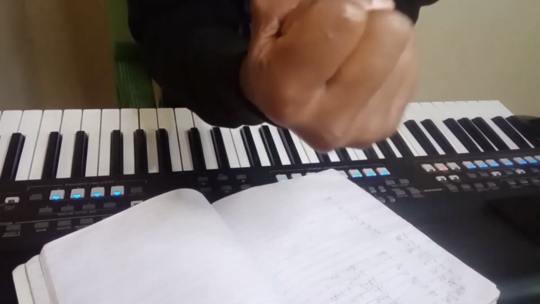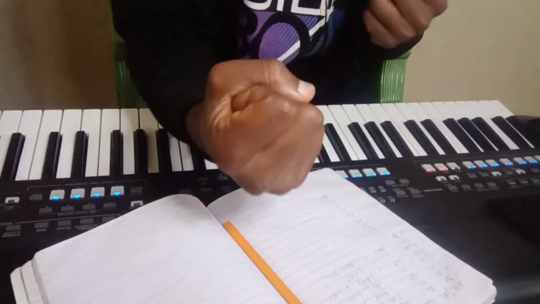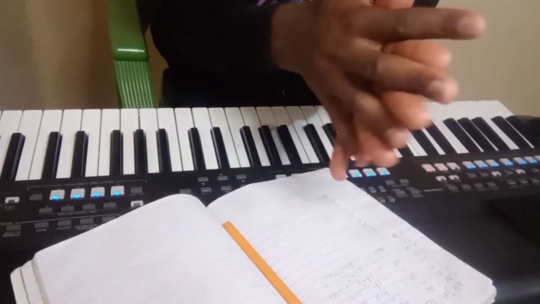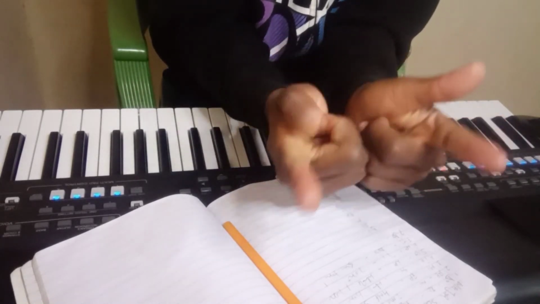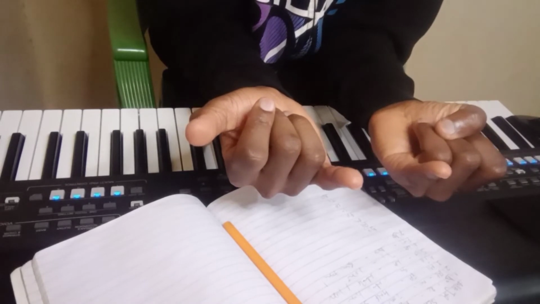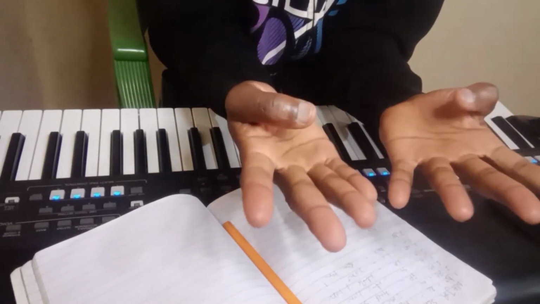Well, we only have 5 fingers on your right hand and on your left hand. But now we need to figure out how we go about this. This is finger 1, this is finger 2, this is finger 3, this is 4, and this is 5. Get me? 5, 4, 3, 2, 1.